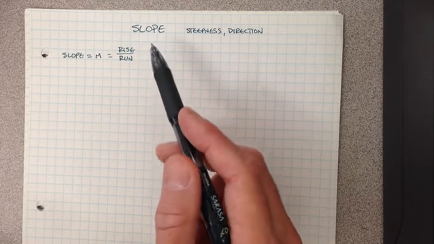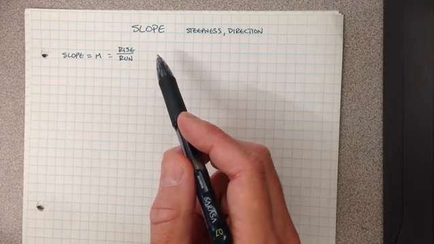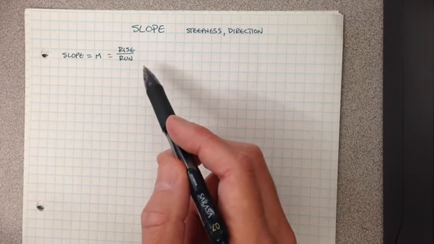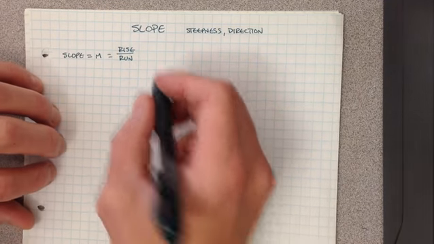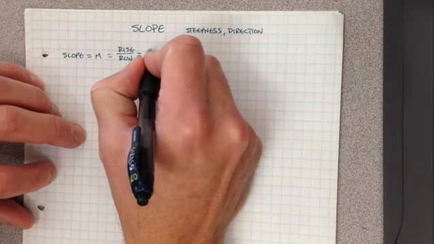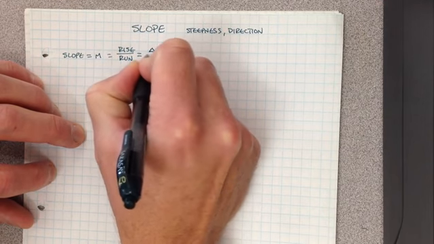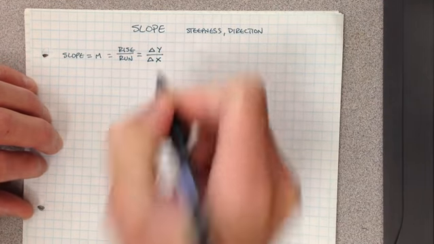And you, being a student sitting at a computer and doing this stuff, probably need to rise before you can run to the bathroom or run to take a break or run to whatever it is that you do. It is a change in y over a change in x.